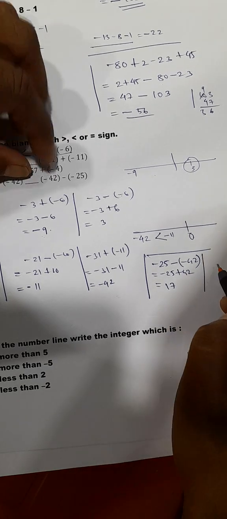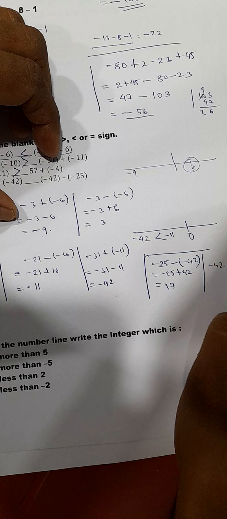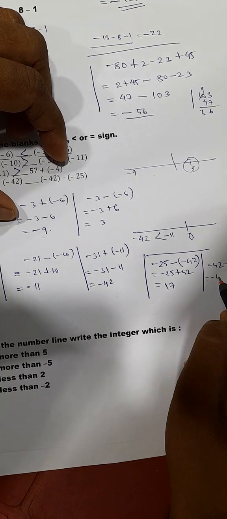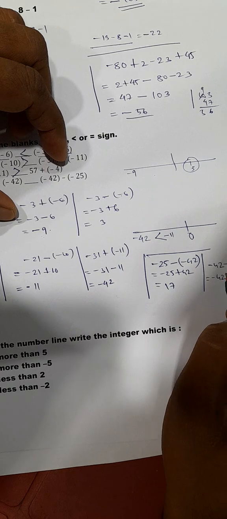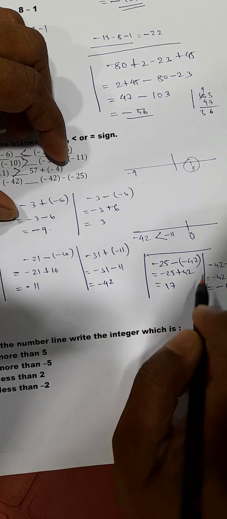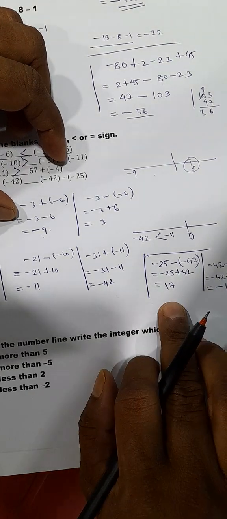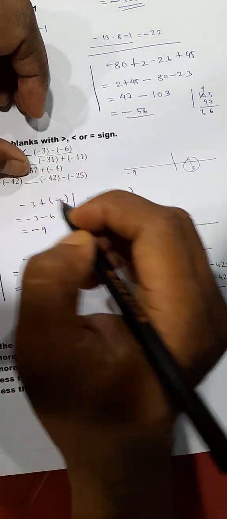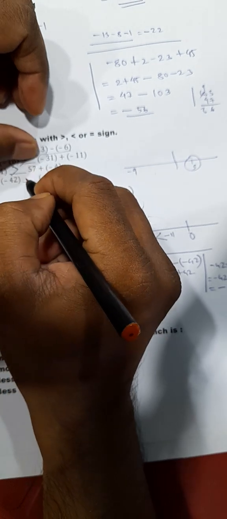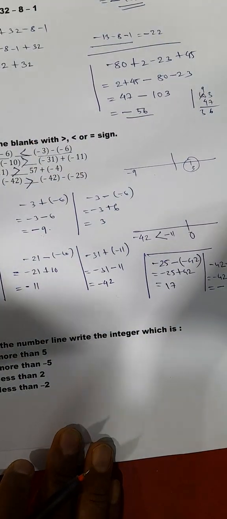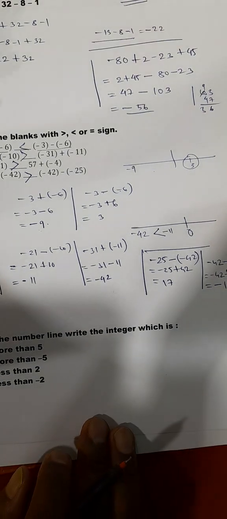Now if you find the right hand side, -42 minus -25. This is -42. The additive inverse of -25 is +25. That means minus plus. This should be -17. So the left hand side is positive, the right hand side is negative. A positive integer is always greater than a negative integer. This is greater than this. This is how you can compare integers.